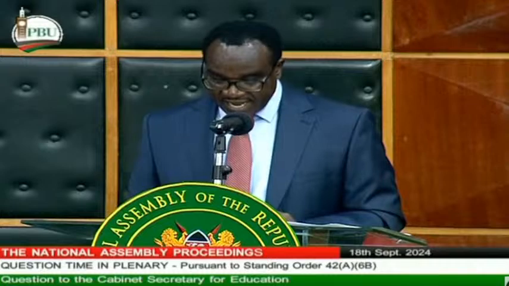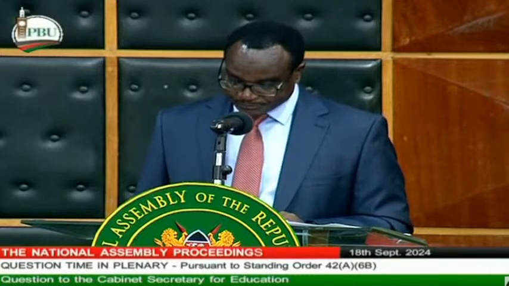We have also gone into digital resources for easy access, where, as a ministry, we have invested in digital resources to simplify access through the funding model that is in the portal.